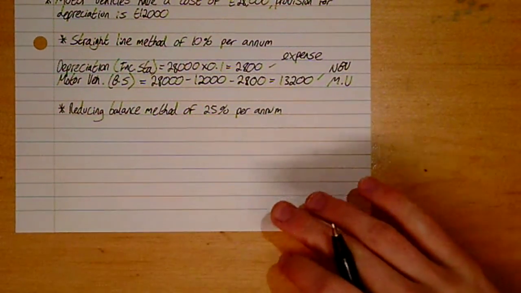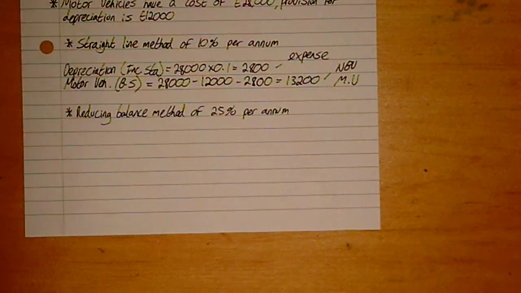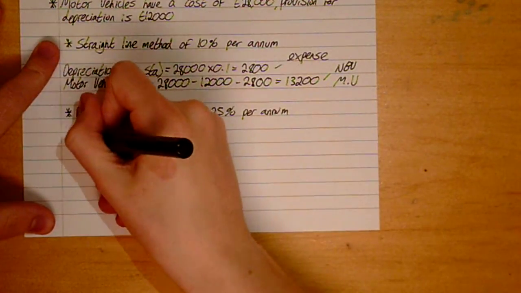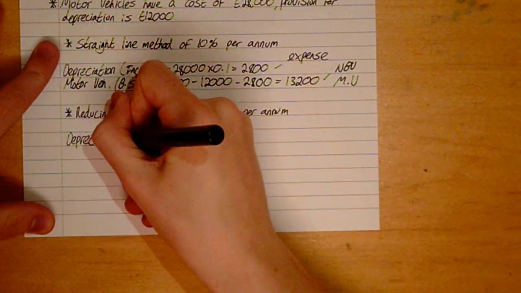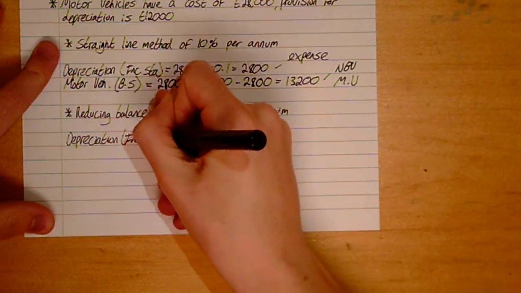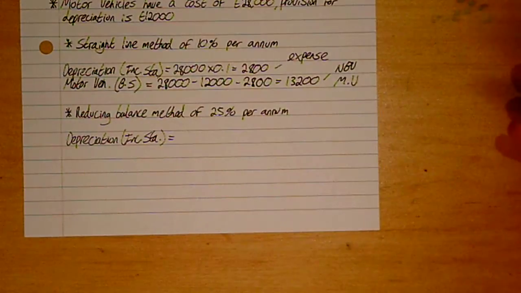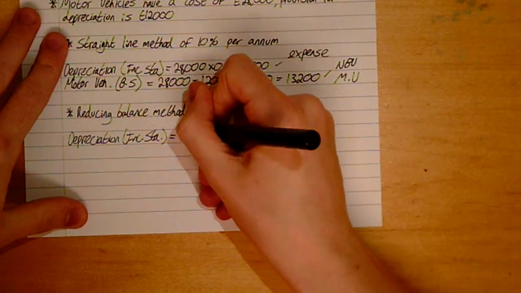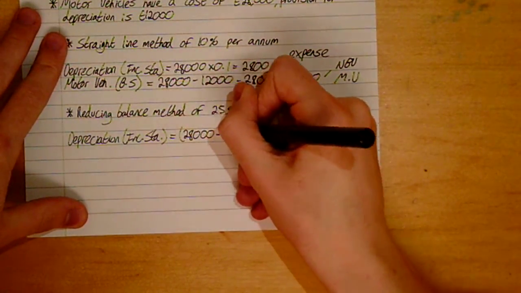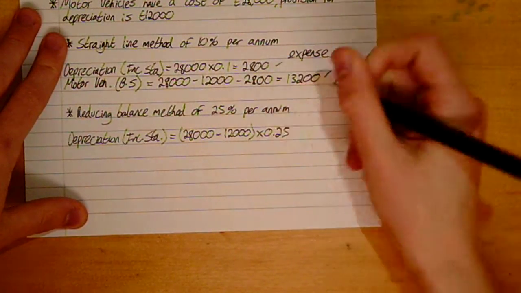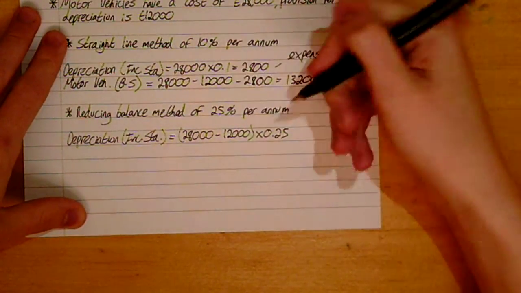So I thought I'd do a reducing balance as well. It's a bit more tricky, but it's still very straightforward in a sense. So depreciation, it's just the exact same layout. Depreciation, which will be going into our income statement. Right, well, reducing balance is cost minus the provision that we already have of depreciation times by the percentage they give us. So we've got 28,000 minus the provision times by the percentage. So cost minus the provision for depreciation times by the percentage.